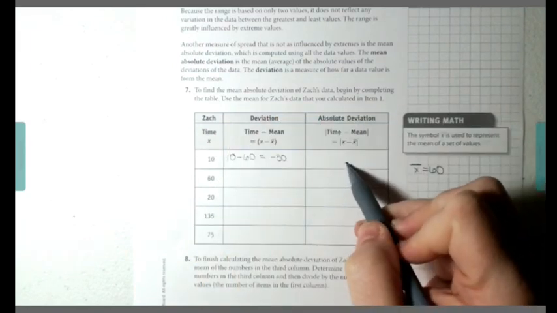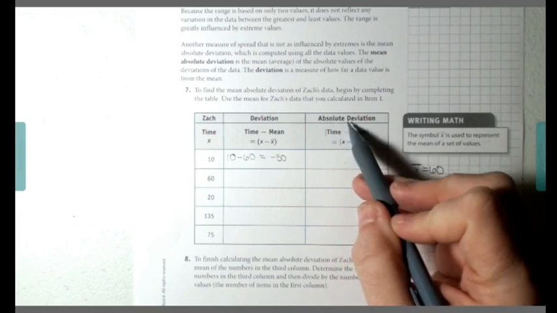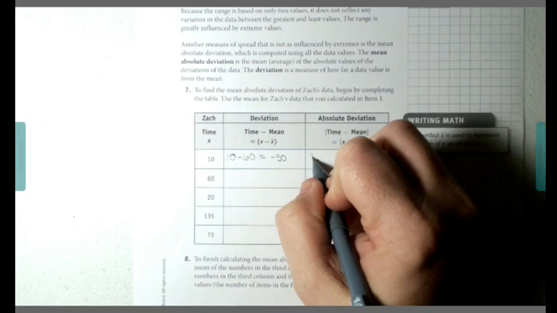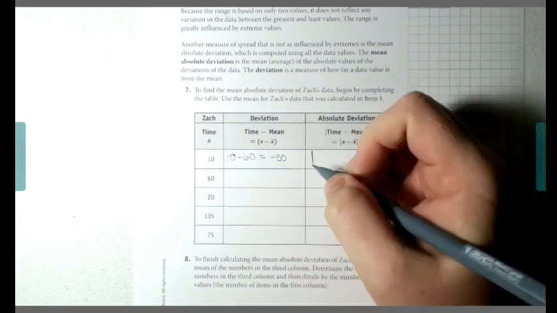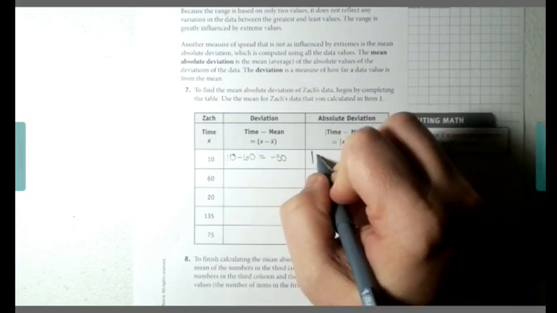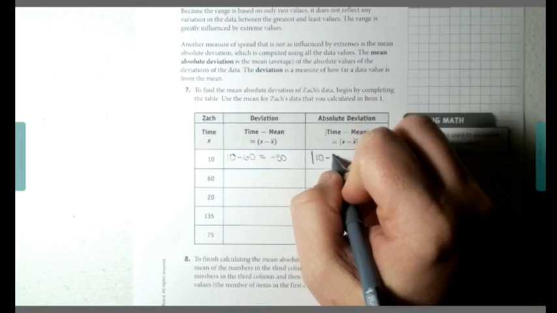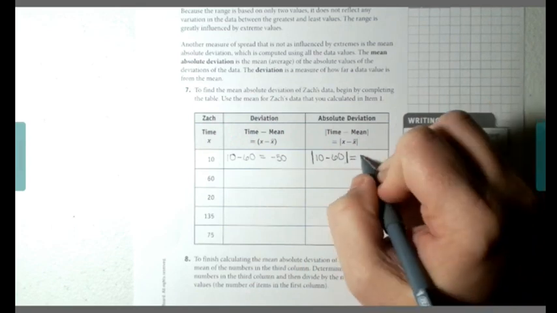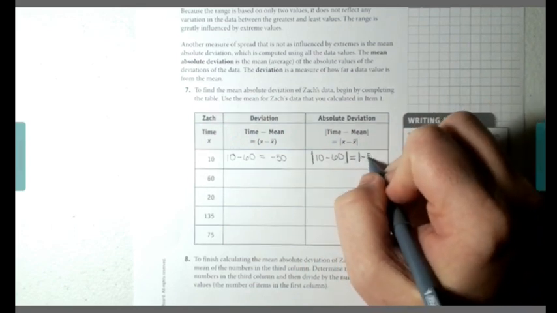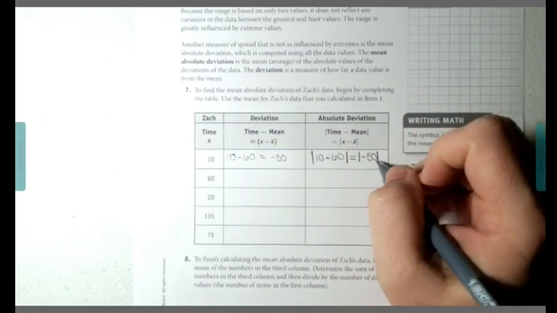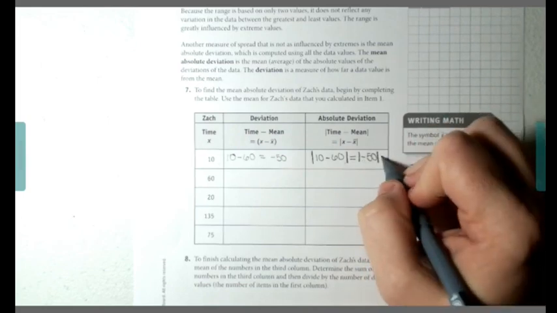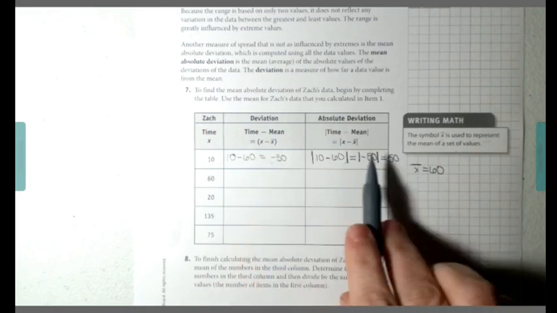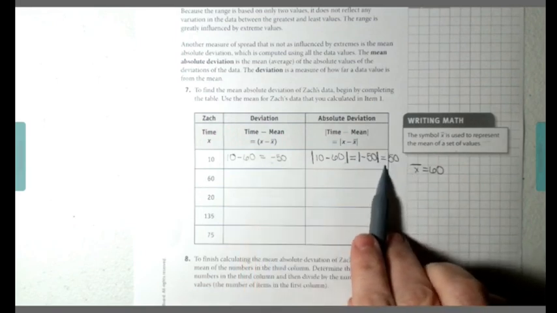The next column says, I want you to do the absolute deviation. So when we do this, we're going to draw it in absolute value bars. So we're going to do 10 minus 60. This equals the absolute value of negative 50. And the absolute value of a negative number is positive 50. So instead of it being a negative value, it's now a positive value.